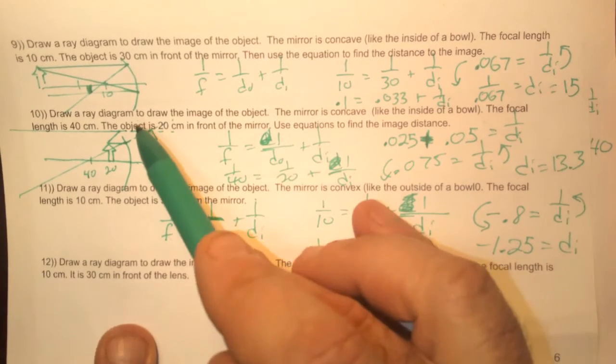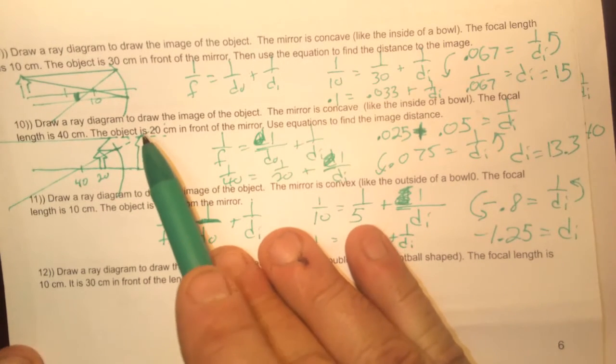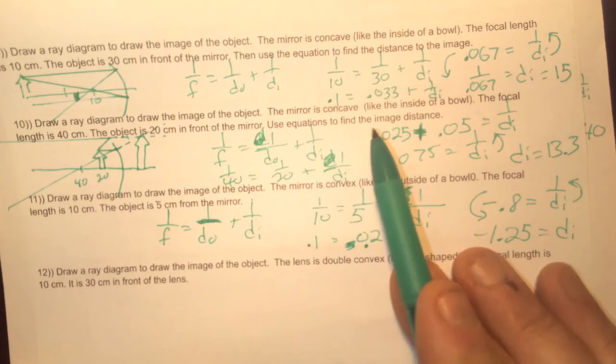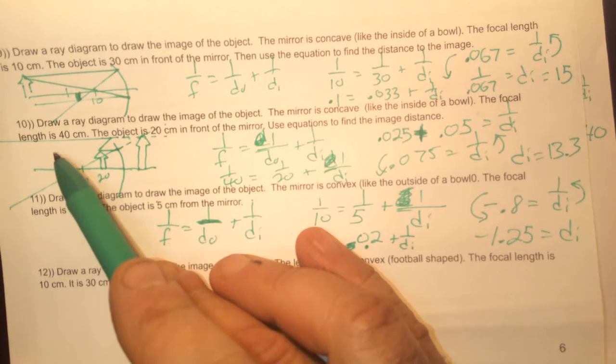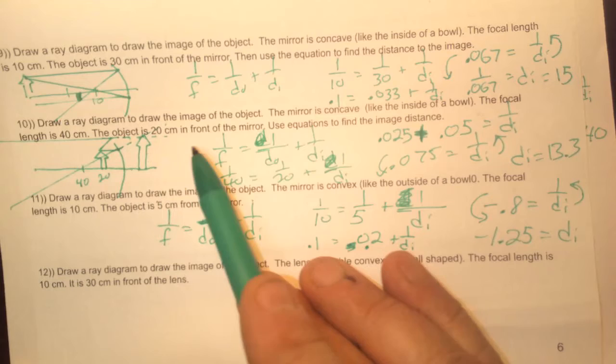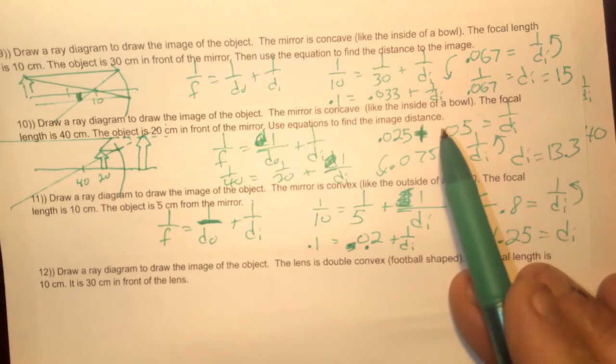Number 10, draw a ray diagram to draw the image of the object. The mirror is concave, like the inside of a bowl. The focal length is 40. The object is 20 in front of the mirror. Use equations to find the image distance.